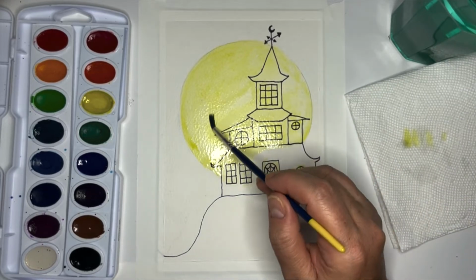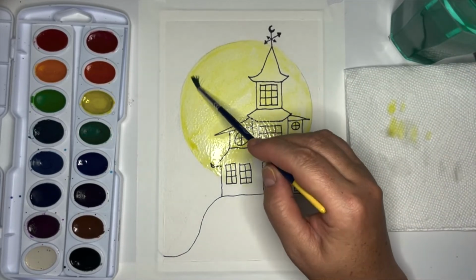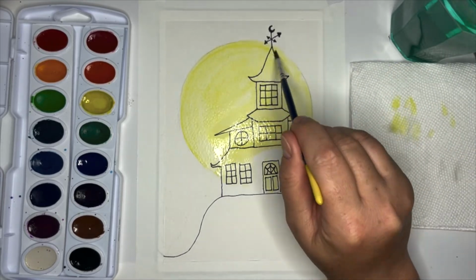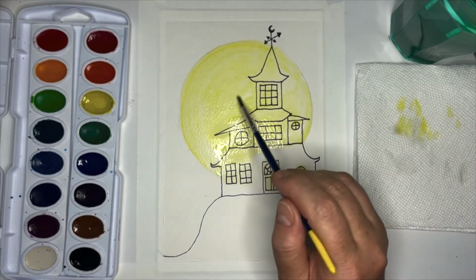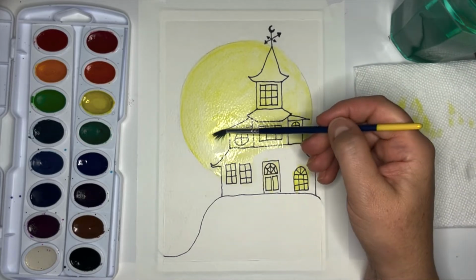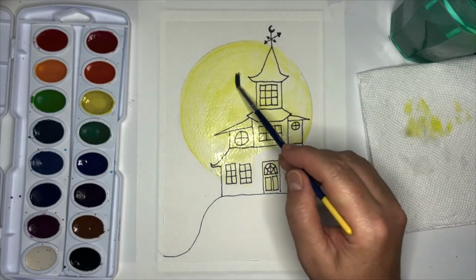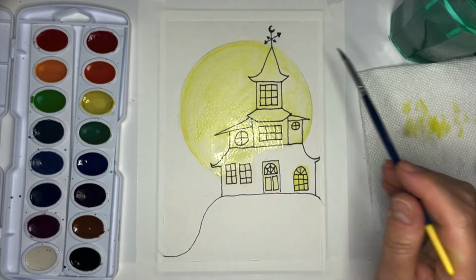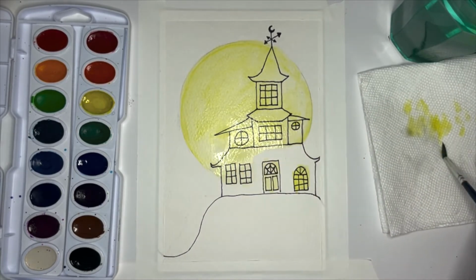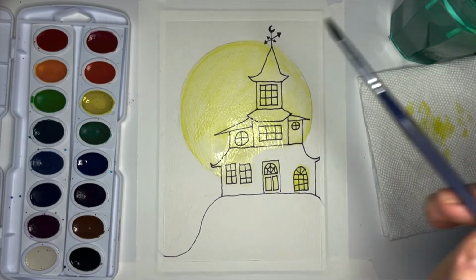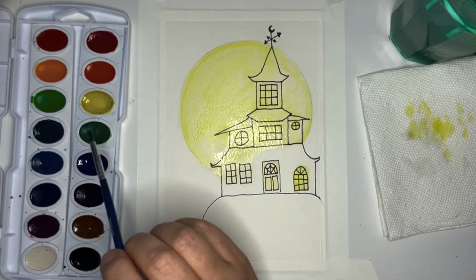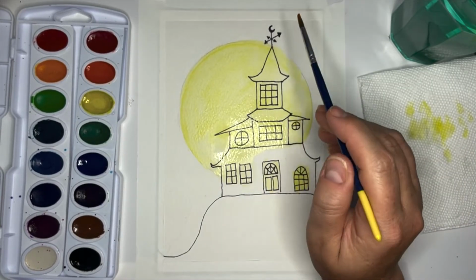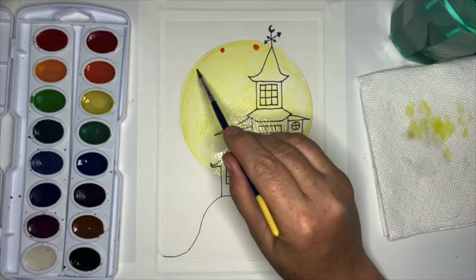And if it is too dark, you can dry out your brush and just roll it over that moon and lift a little bit of that paint off. Like this. All right, I think I'm going to add a little bit of orange to my moon, just to make it a little spookier.